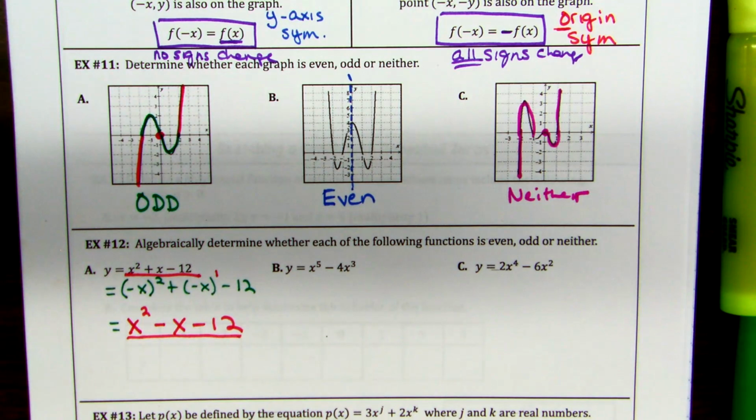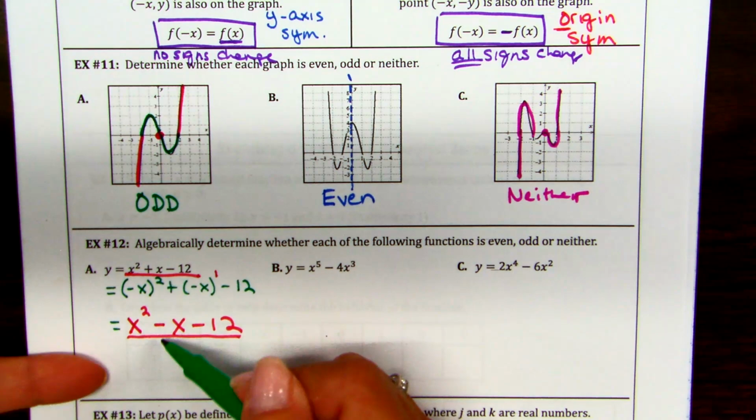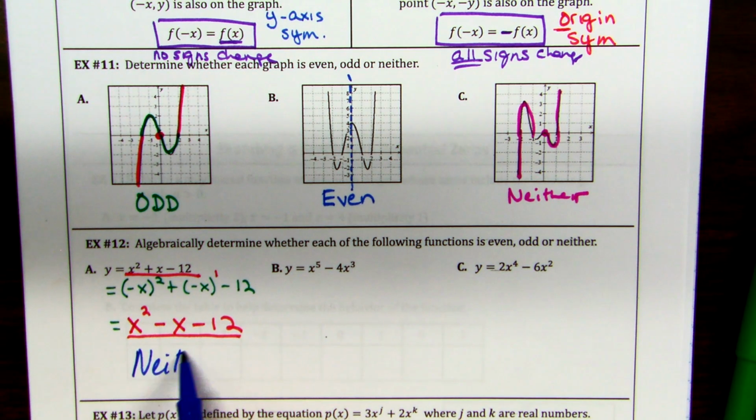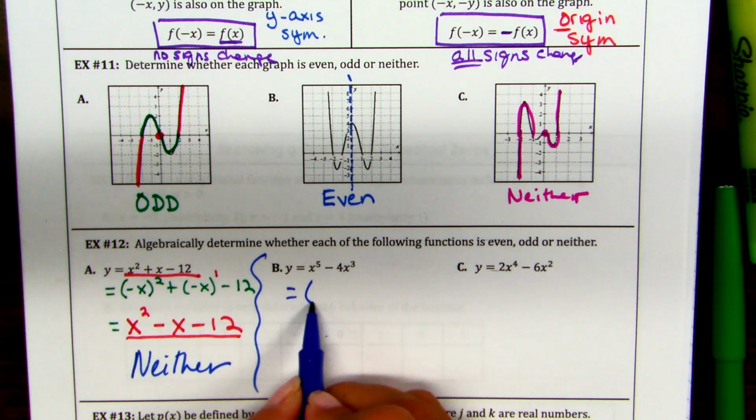If all signs change, it's odd. If no signs change, it's even. And if there's a mixture of some stayed the same, some changed, that's when we call it neither. Okay? It might have some other type of symmetry, but all we care about is even, odd, or neither. Okay? So let's do another one.